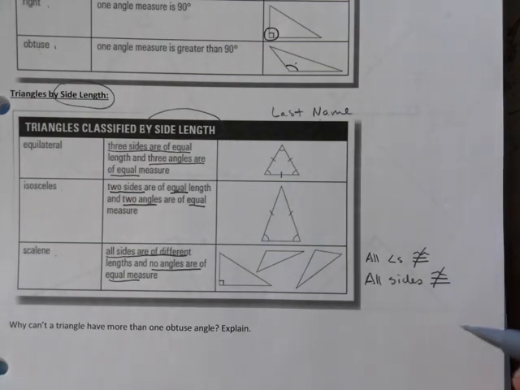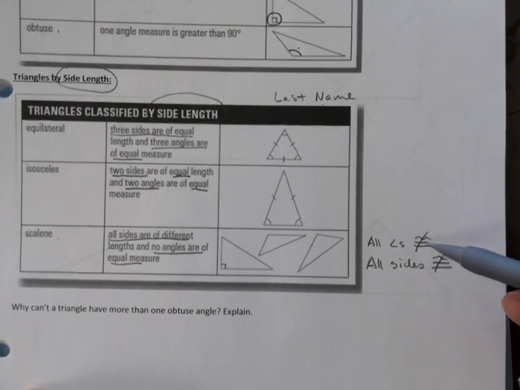What is that, Mr. Dyson? What? Kung fu, right? Congruent. Congruent means they're not equal.